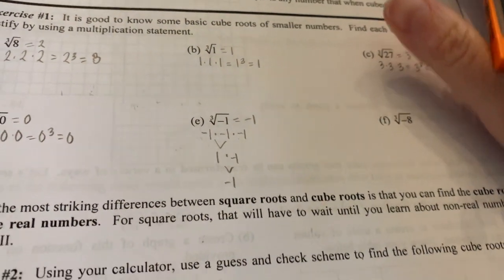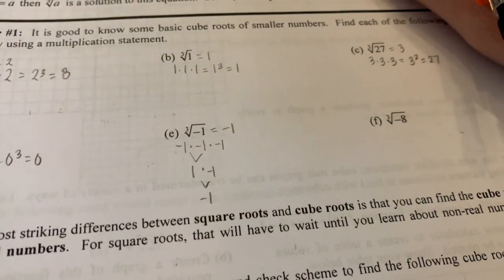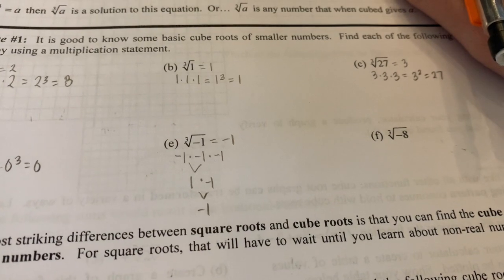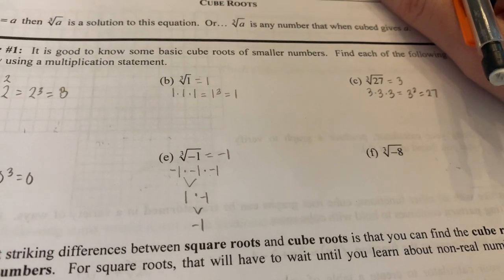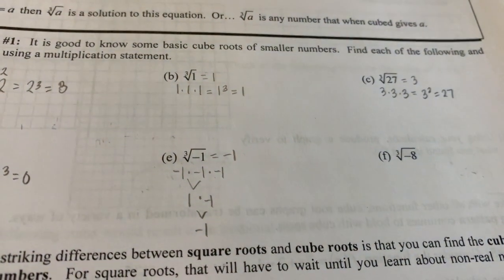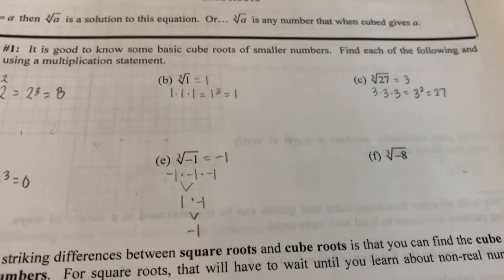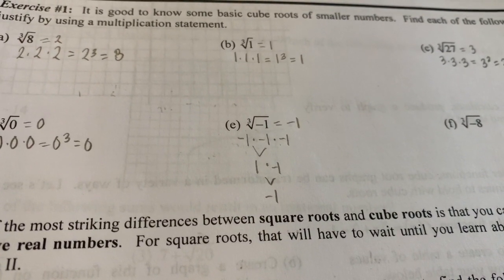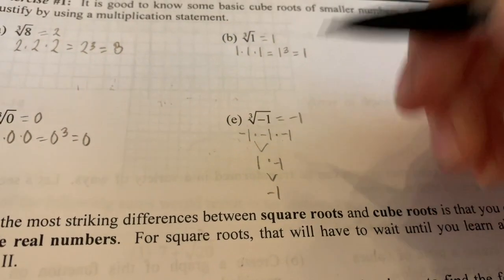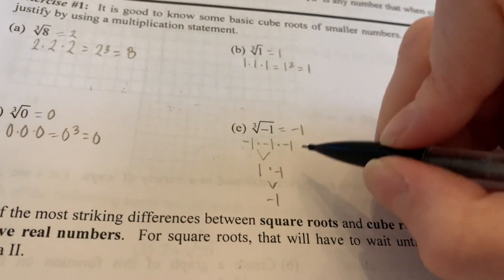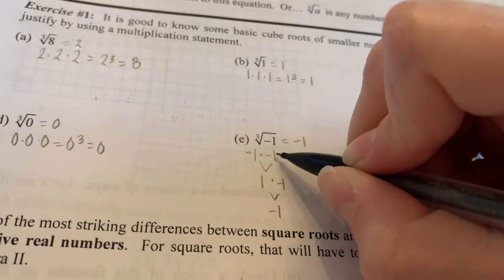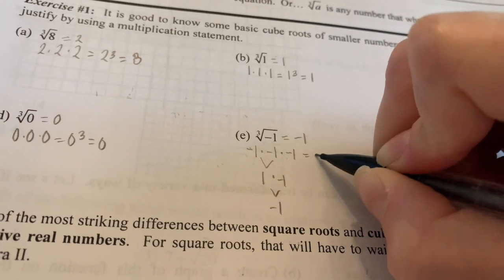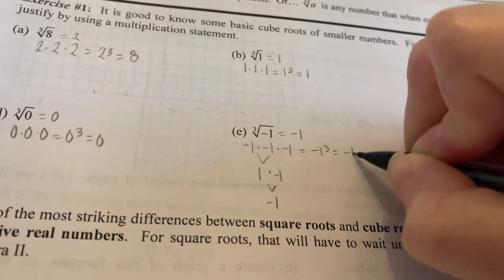So remember, when we first learned about this stuff in the beginning of 7th grade, we looked at a pattern. We saw even numbers, we always got the positive. Odd numbers, we always got the negative. So this is an example of that. When you're multiplying an odd number of negatives together, you get the negative answer. And so that's why you can have a negative cube root. Okay, so anyway, -1 times -1 times -1, that's the same as -1 cubed, which is equal to -1.